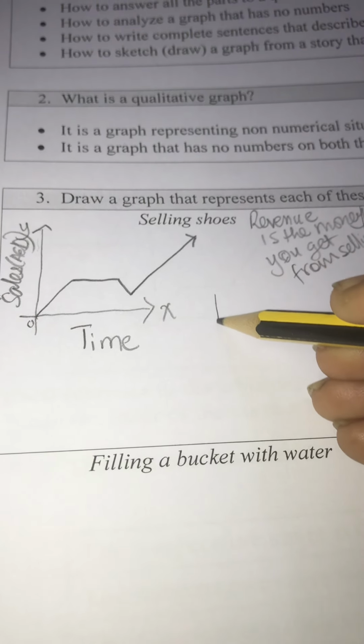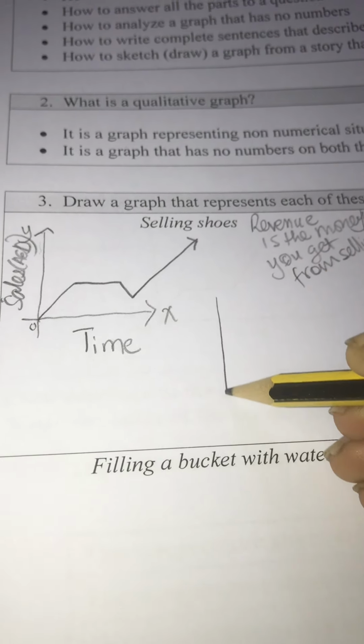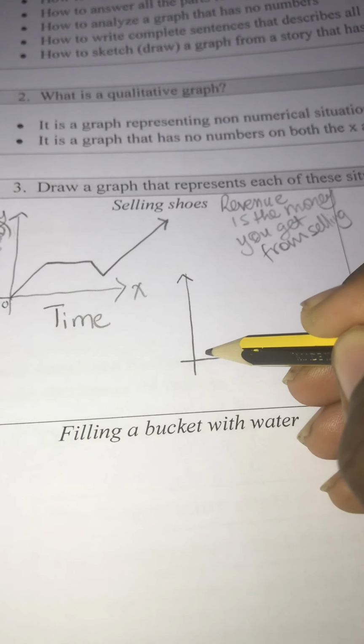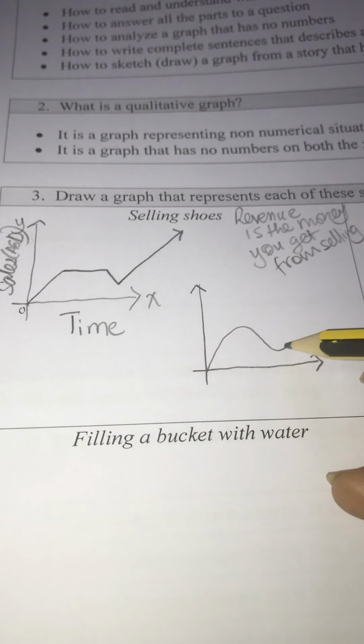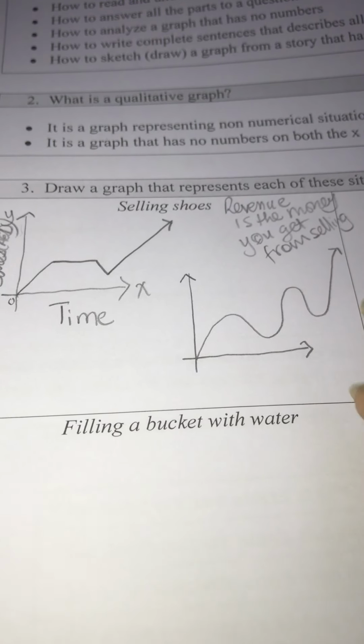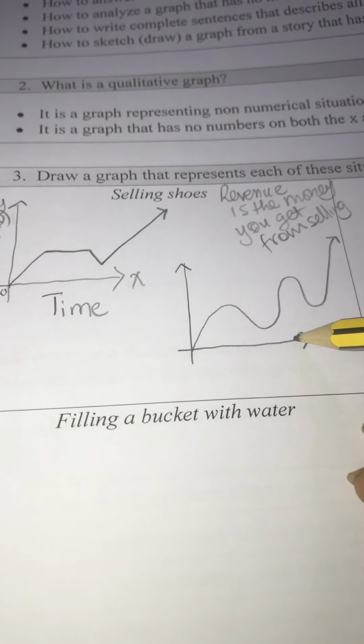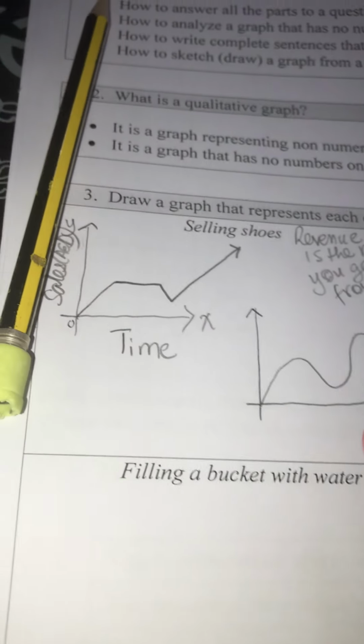Okay, or my graph will still have X and Y axis, but this line should go all the way, should not stop. This line should go all the way and cover your whole graph. It should not stop in the middle. Please use a ruler when you're drawing.